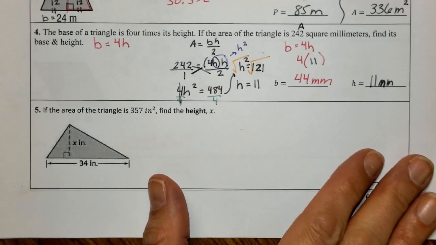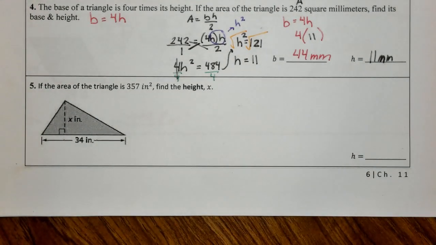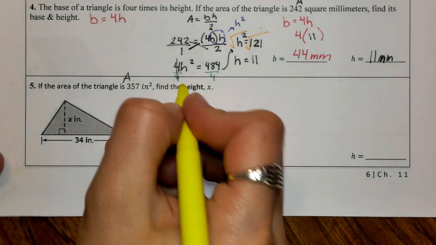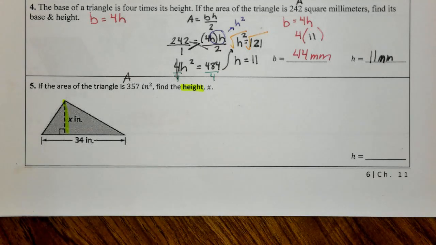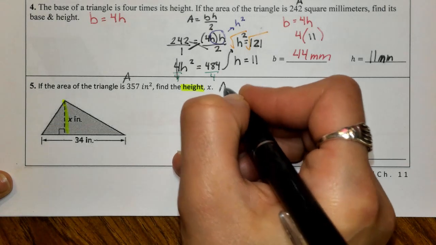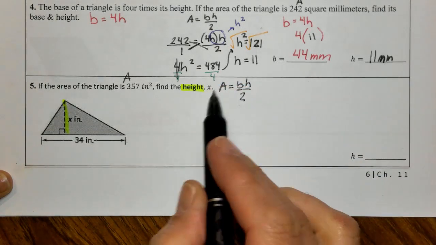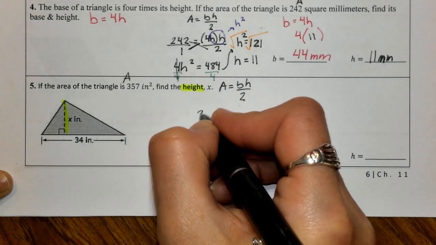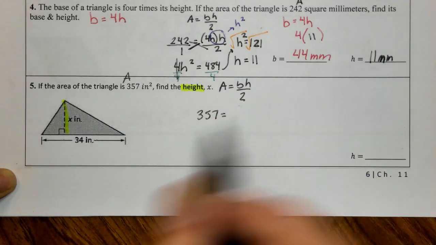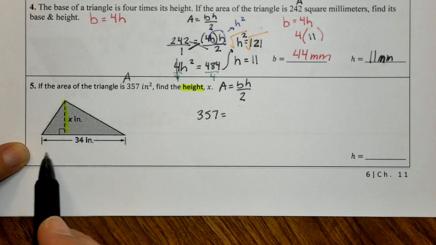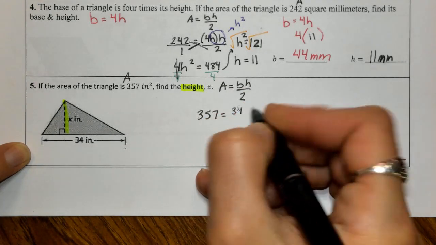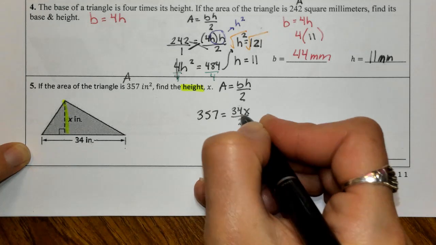The good news is this last problem is not as difficult. Here we have that the area of this triangle is 357 inches squared. All we're doing is finding the height, and they have right here an X for us. So we have the area with our formula of base times height divided by 2. A is going to be replaced with 357. We have our base of 34, and that will be times our height of X all over 2.